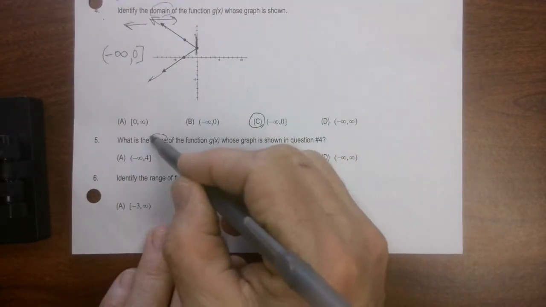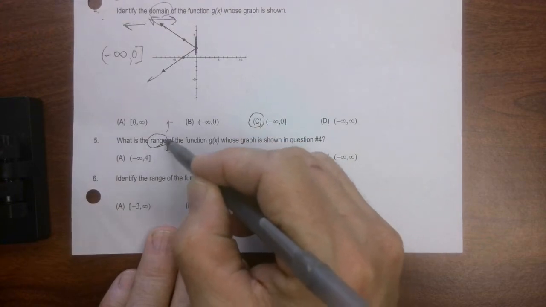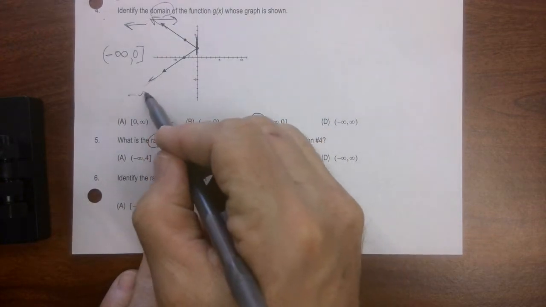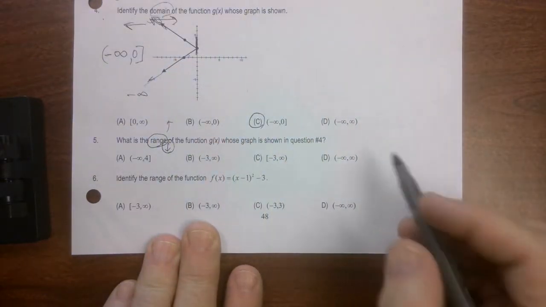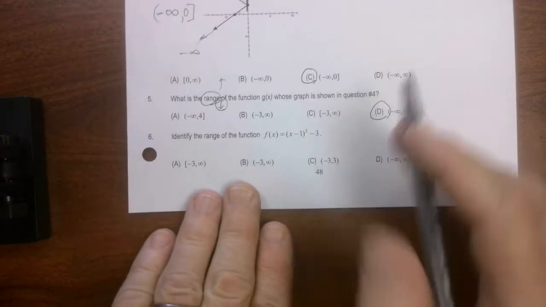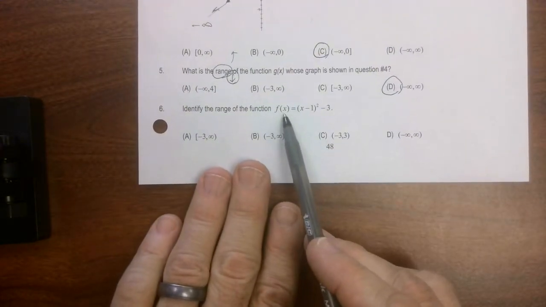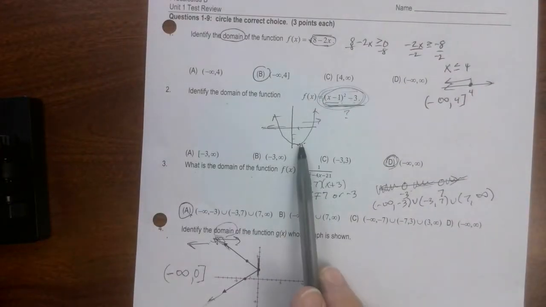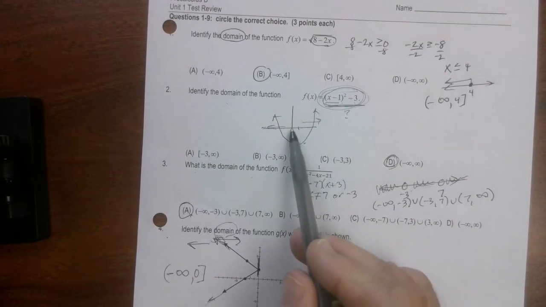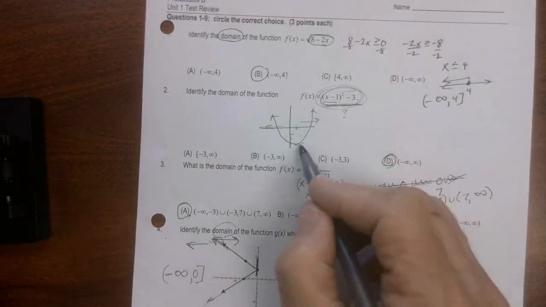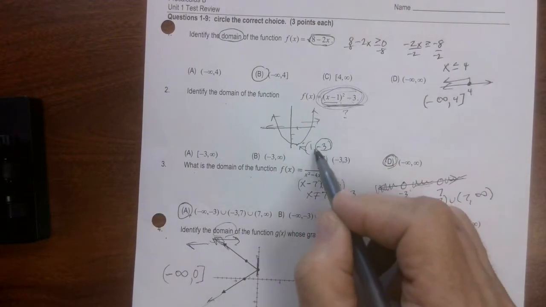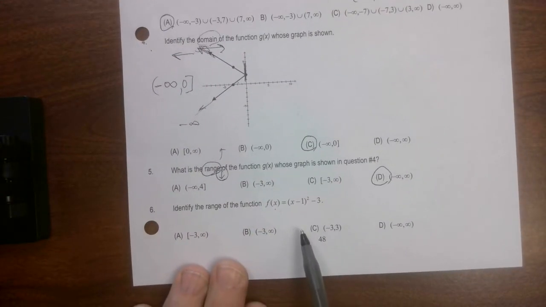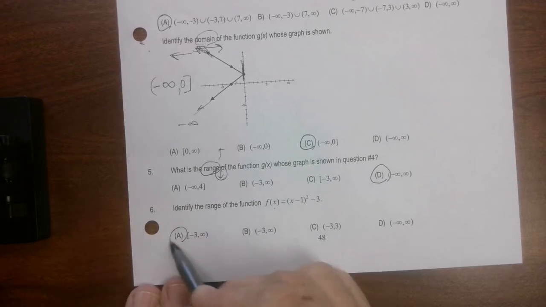Number 5 is asking for the range. That's how high and how low. You always start with how low. So this would go down to negative infinity, and this would go up to positive infinity. So number 5 would be letter D. Number 6, it's kind of beneficial that I graphed it up here. Remember I said the vertex is 1 to the right, down 3. So that point right there is 1, negative 3. So how low does it go? Negative 3. How high does it go? Infinity. And so that would be letter A.